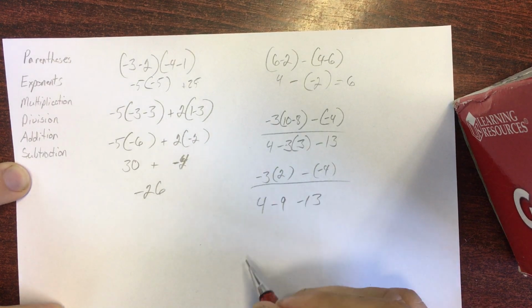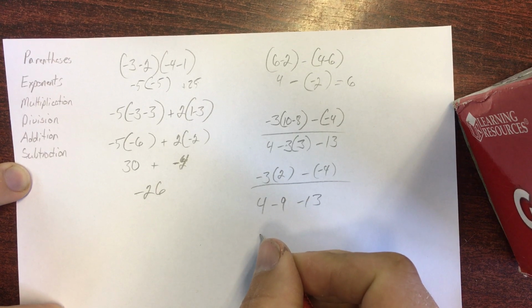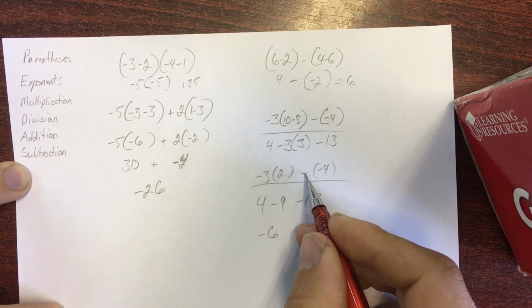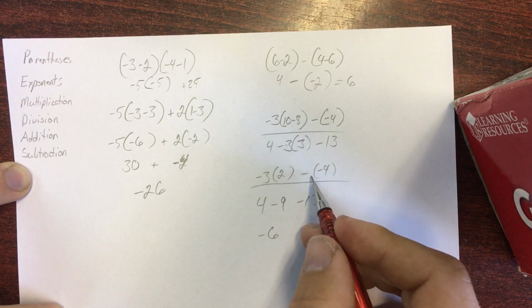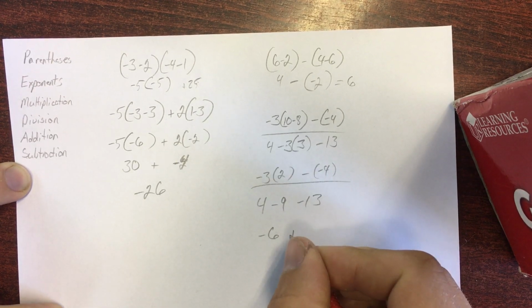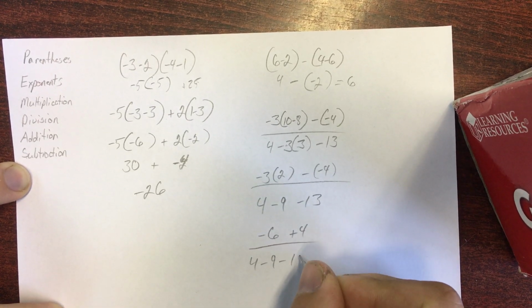Solving here on the top, we get negative 3 times 2 is negative 6. Minus negative 4, subtracting a negative, we don't subtract, we just add the opposite of, so it actually becomes plus positive 4, over 4 minus 9 minus 13.